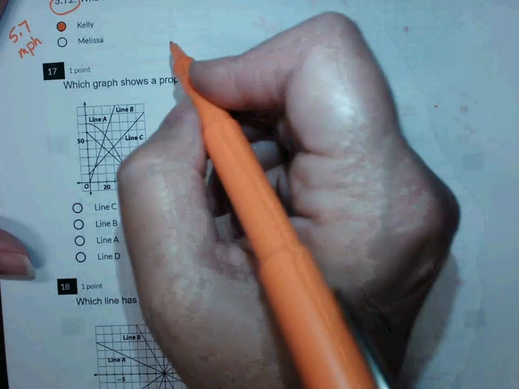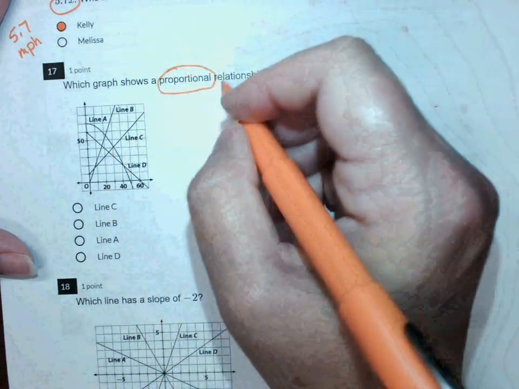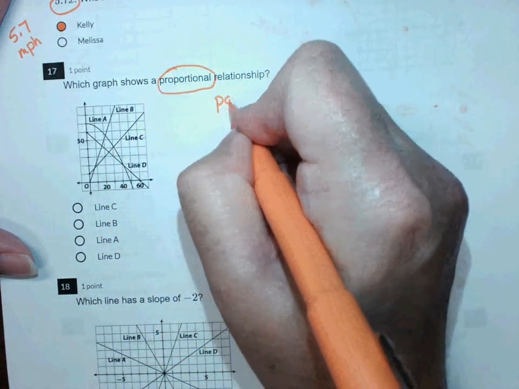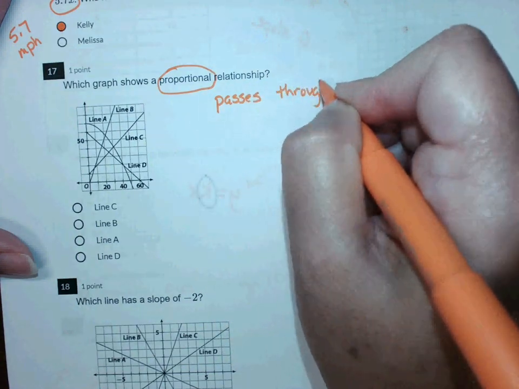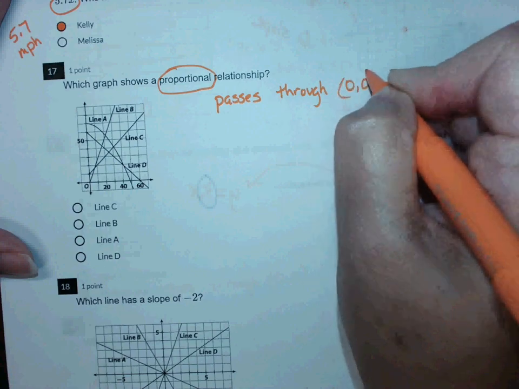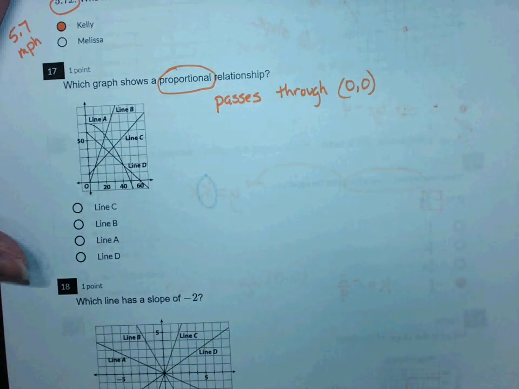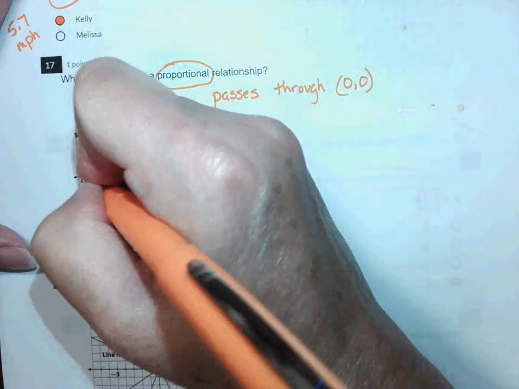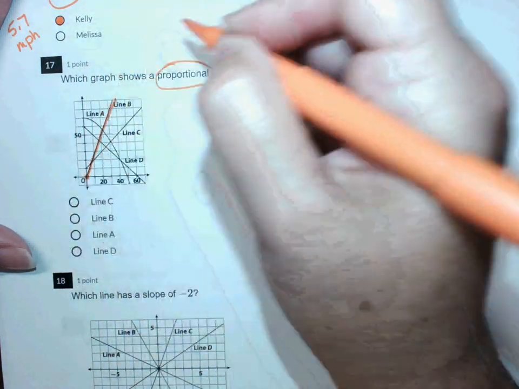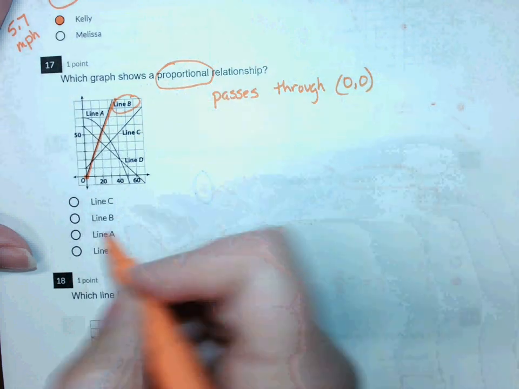Number 17, which graph shows a proportional relationship, which means that it passes through 0, 0, passes through the origin. I see one line that is touching that origin, and it is this line right here, and that is line B.